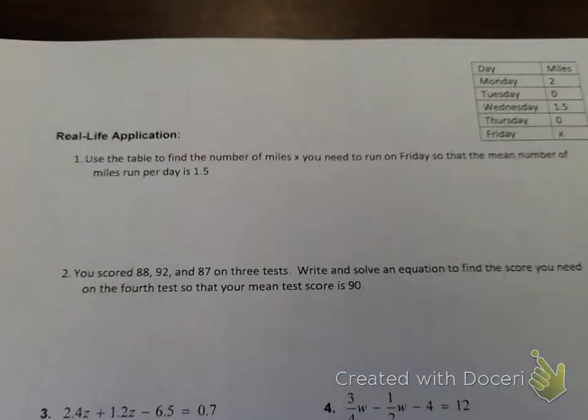Alright, turn over your paper to the next page. We have a real-life application problem. Use the table to find the number of miles x you need to run on Friday so that the mean number of miles run per day is 1.5.